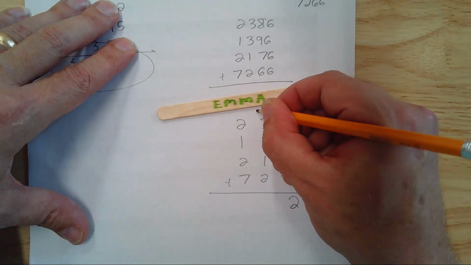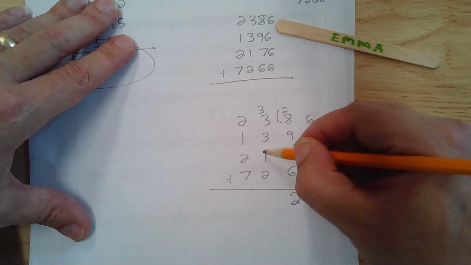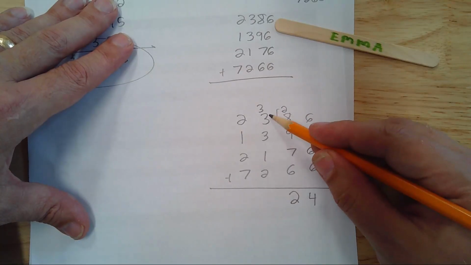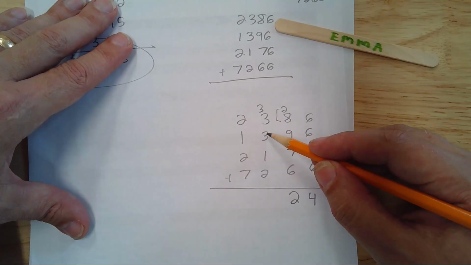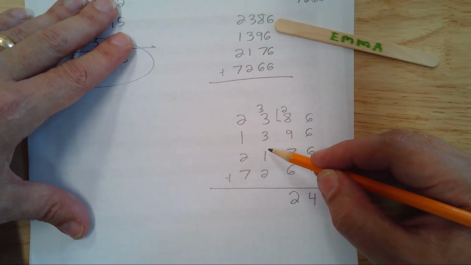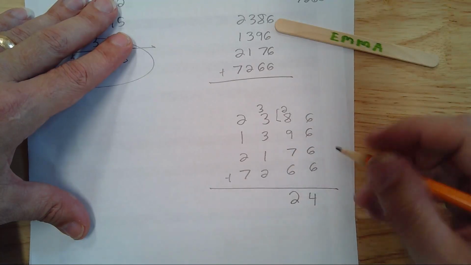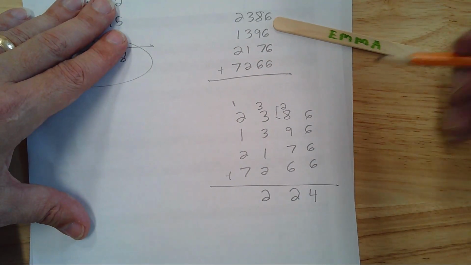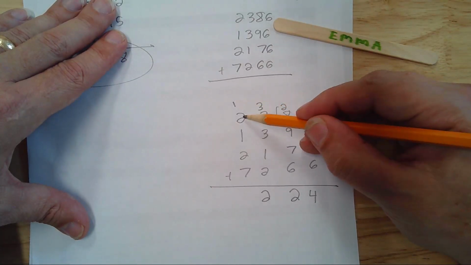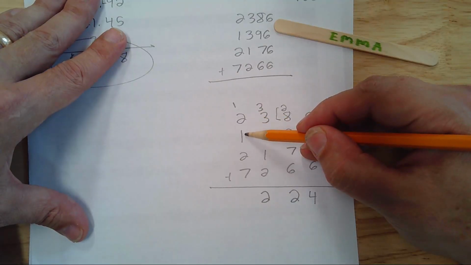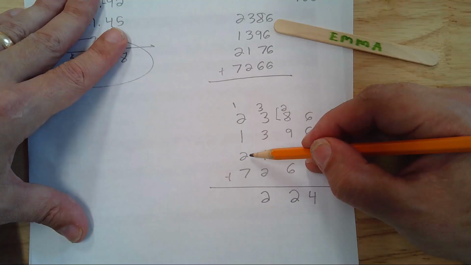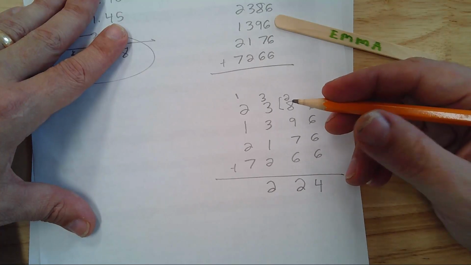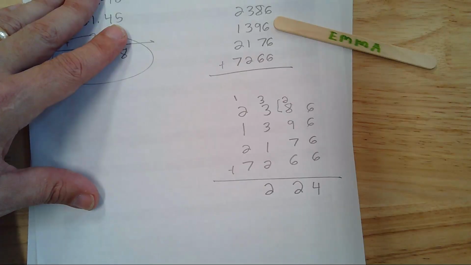So 2, carry the 3, so now I got all this. 3 plus 3 is 6, plus 3, 9, plus 1, 10, plus 2, 12. You got it the first time, yep. And 13. 1 plus 2 is 3, plus 1, 4, plus 2, 6, plus 7, 13.